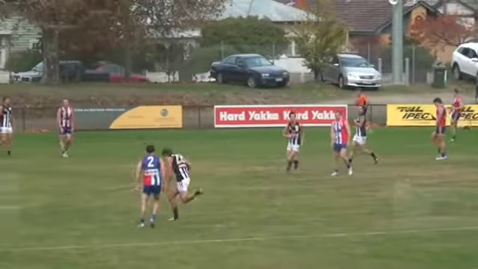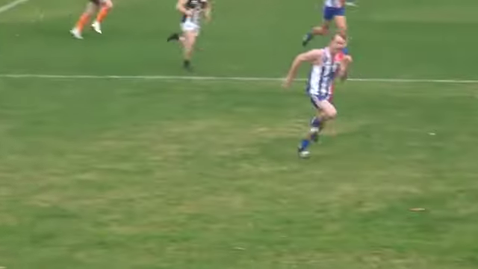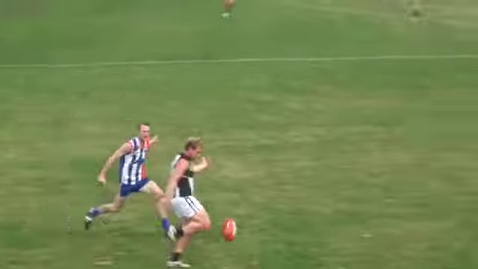To swing it wide, looking for Delaney. Well read, son. Well on his heels that time. It was read nicely by Page. Intercepted the mark. And he'll go out wide where Mins takes the mark.